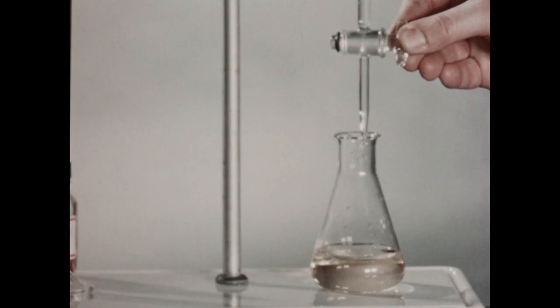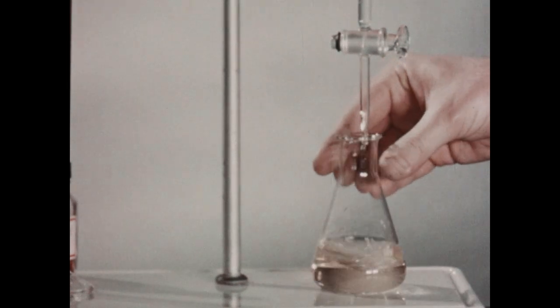You can see the pink color of the indicator beginning to appear.